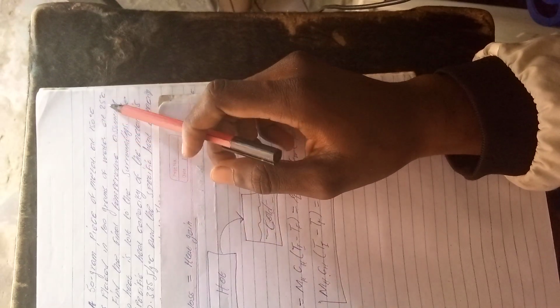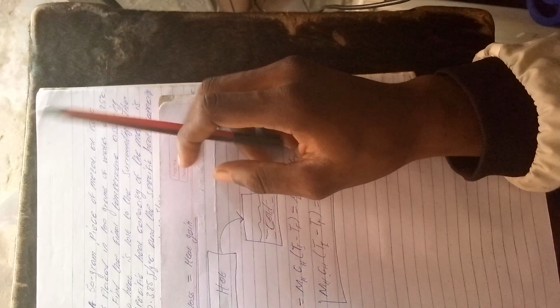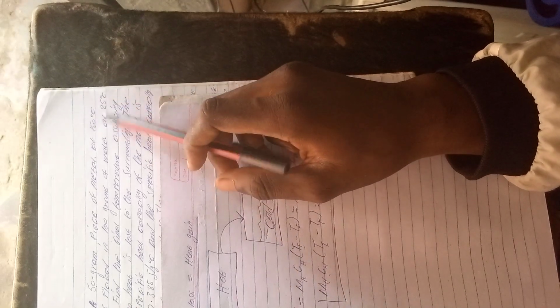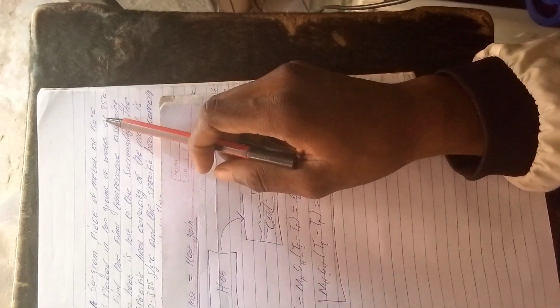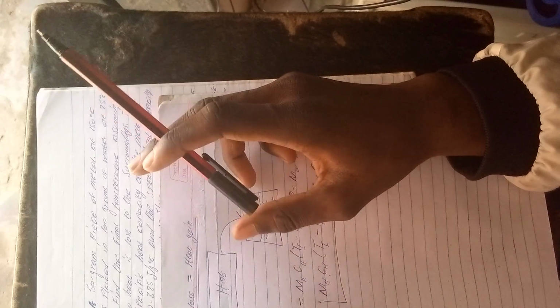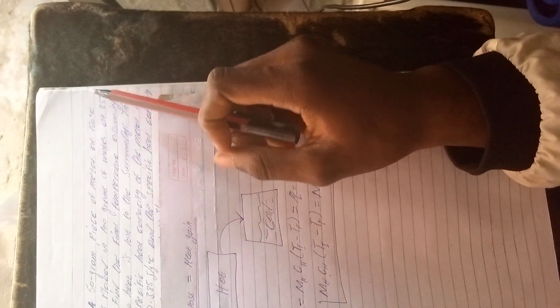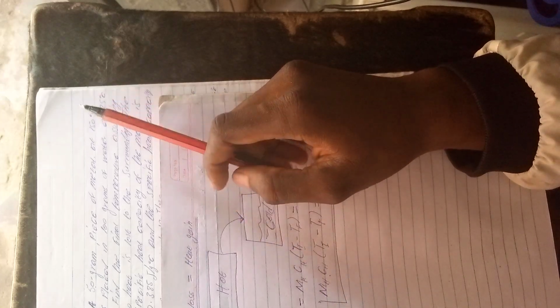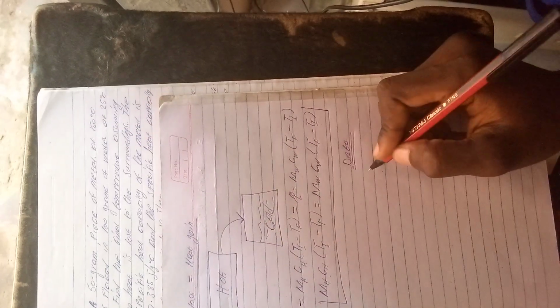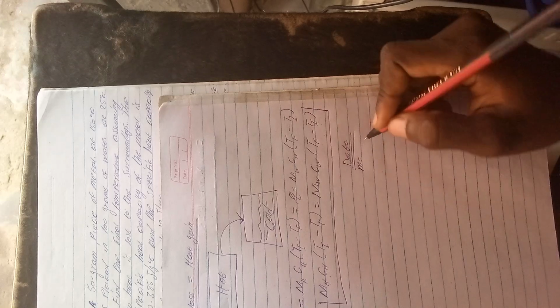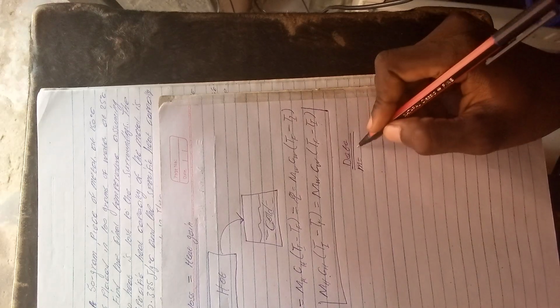The metal has the higher temperature, 150 degrees Celsius, meaning this is the object losing heat. Hence it should be on the left side of the equation, and the water should be on the right side. So here you say the mass of the metal I've been given, which is 50 grams.